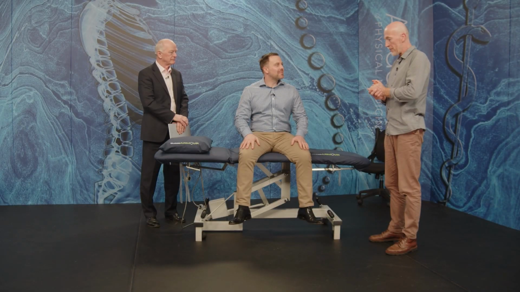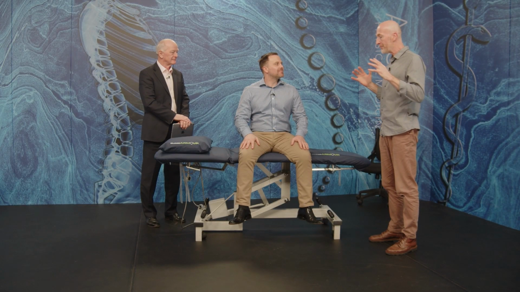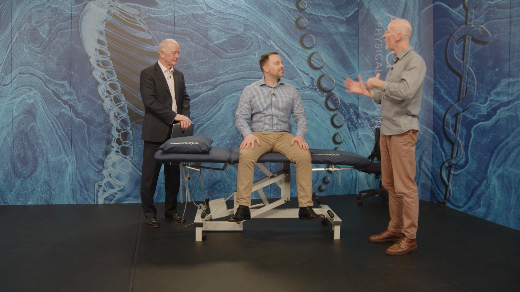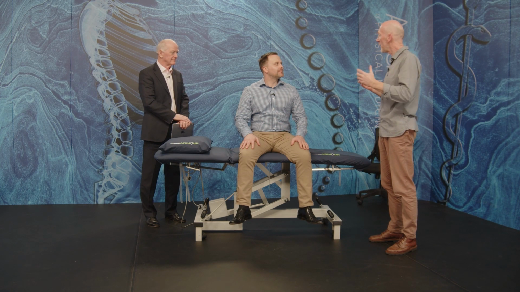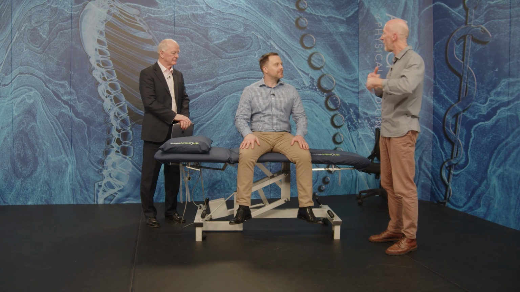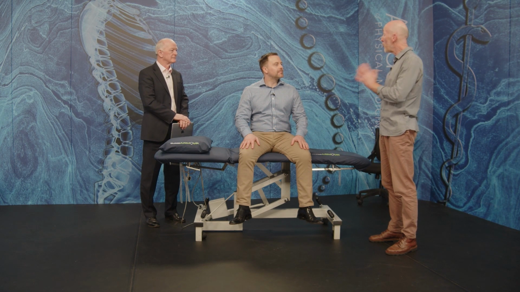I think the first thing when we think about our patients is look at how the patient moves, because the patient will give us a lot of clues in terms of movement and in terms of how they function, how willing are they to move, to bend, to turn. So I always like to start by looking at the patient.